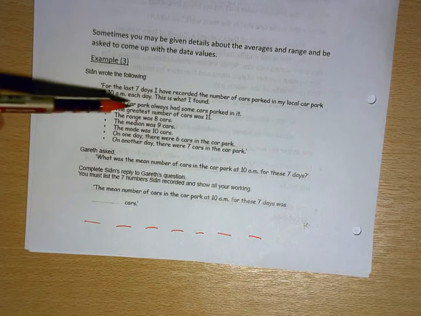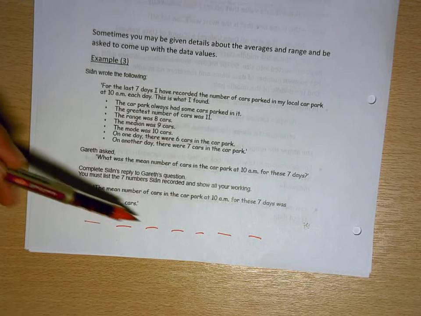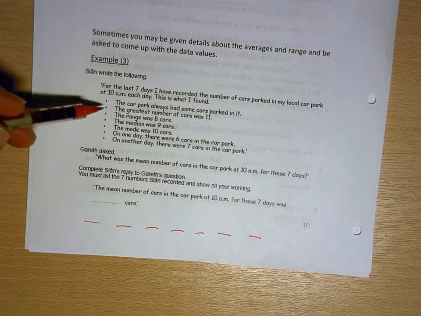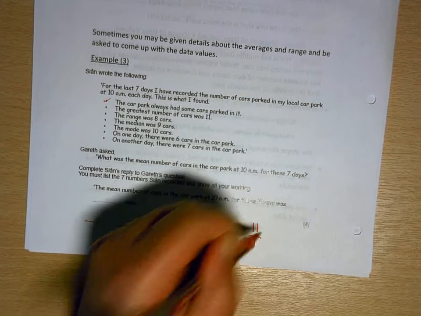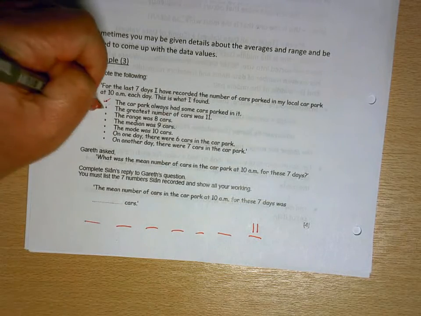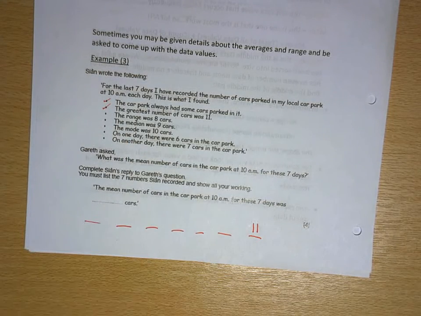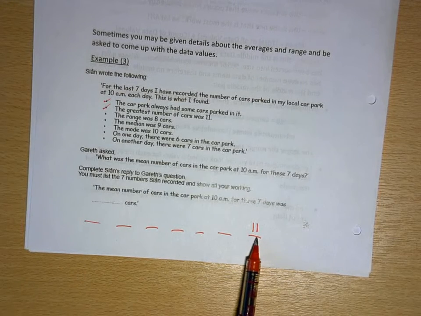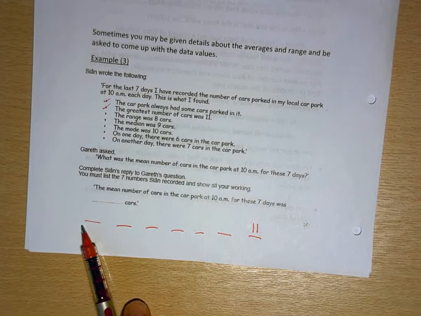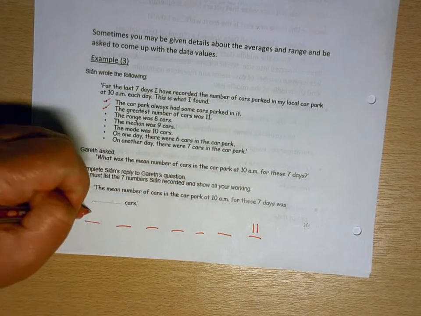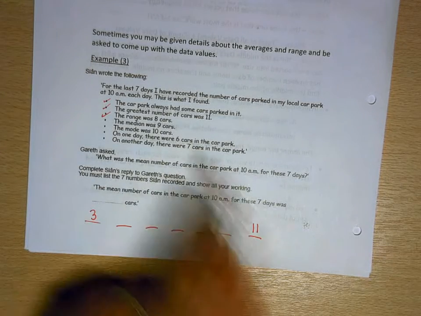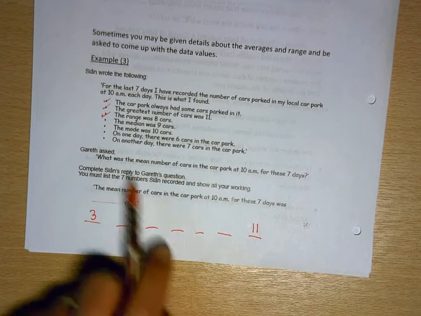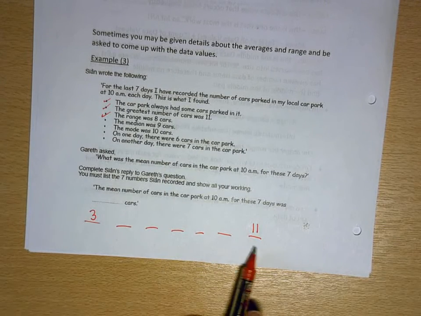The car park always had some cars parked in it, so there are going to be no zeros. The greatest number of cars was 11. So because this is an ordered list, I know that that value there is going to be 11. The range was 8, which means the difference between the largest and smallest value is 8. So for that to be the case, the smallest value is going to be 3, because 11 take away 3 is 8.